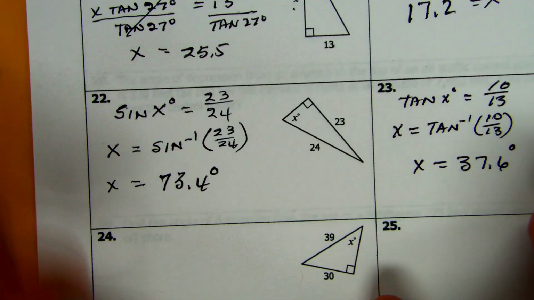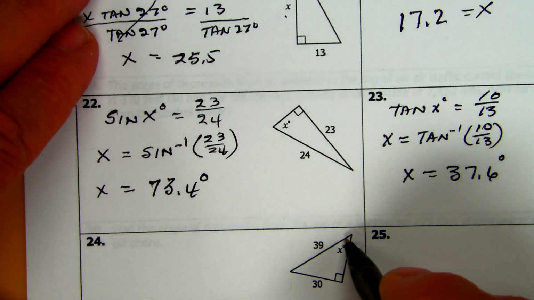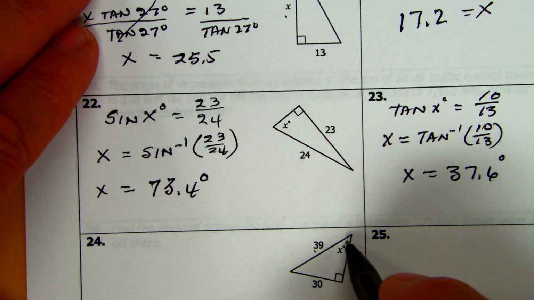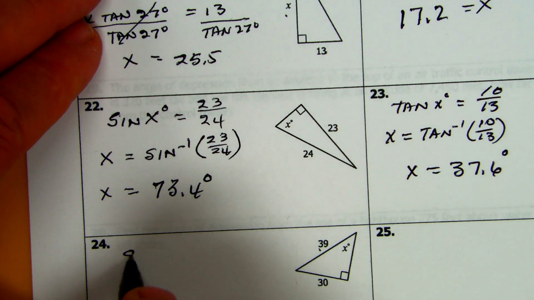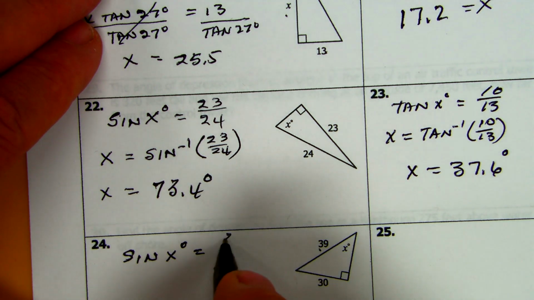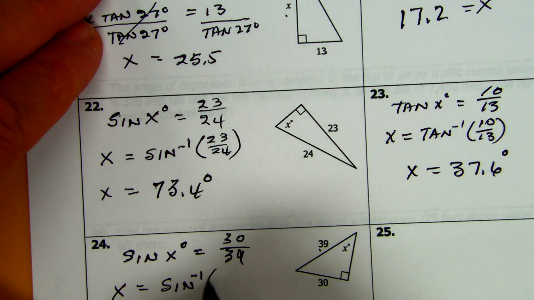All right, let's look at number 24. So 24, here's my reference angle. That would be the opposite over the hypotenuse. Opposite over the hypotenuse. So that's the sine. So the sine of x degrees is equal to the opposite over the hypotenuse. Okay, so then I can say the x is equal to the inverse sine of 30 divided by 39.